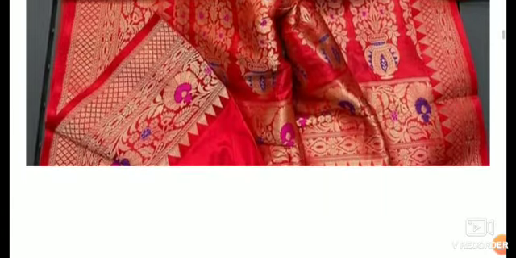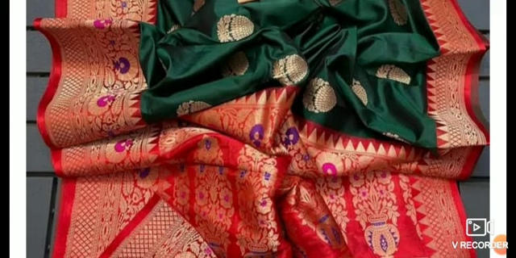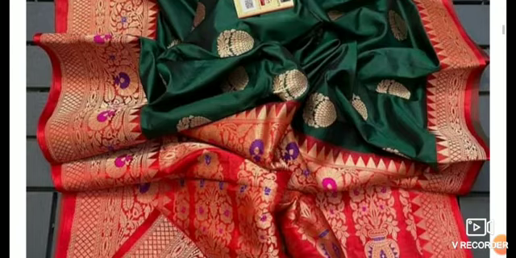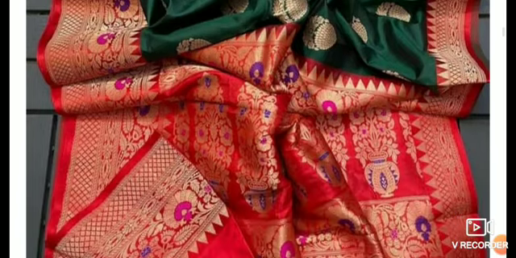And students, do you know by which fabric it is made? What is the fabric exactly? It's nothing but silk. Now we will understand what is silk and how we obtain silk fiber. So it is the silk saree, it is made by the silk. So let us see how we obtain silk fabric.